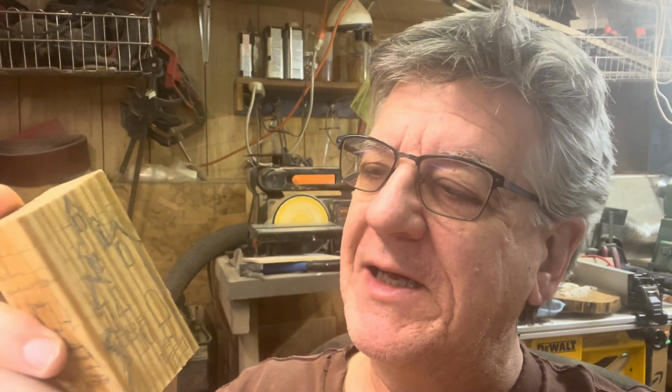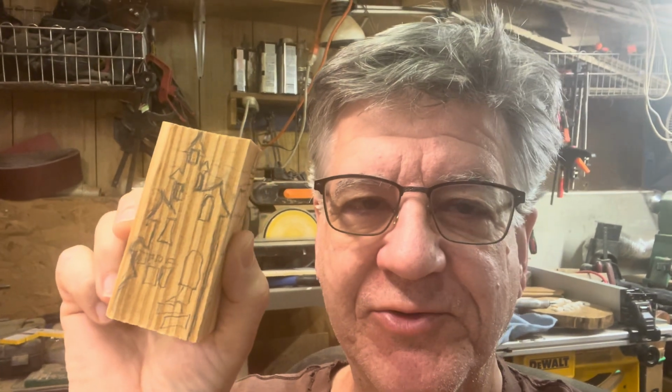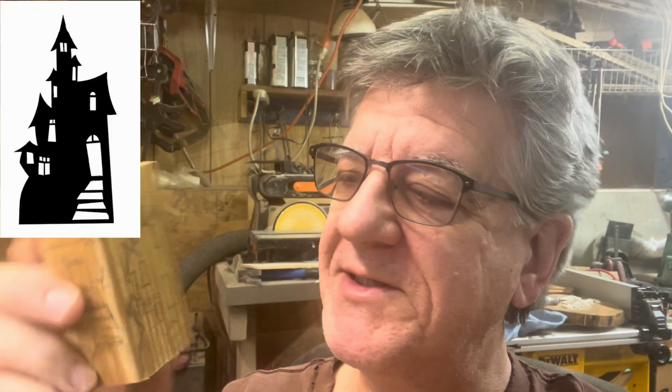Hi everyone, we're getting close to Halloween, so I figured why not try to make a haunted house. Now, I found this silhouette image, just by Googling silhouette images of haunted houses. I kind of like the look of this one. I'll put it up in the corner of the screen somewhere so you can see the original.